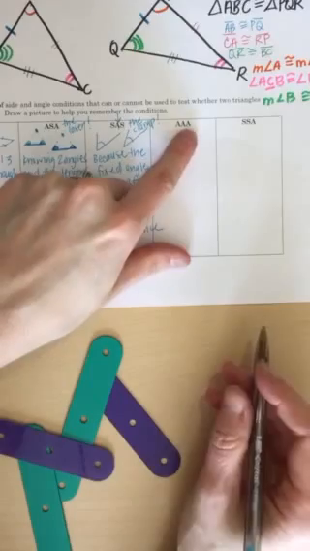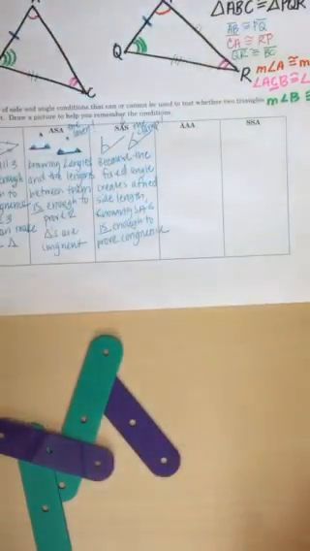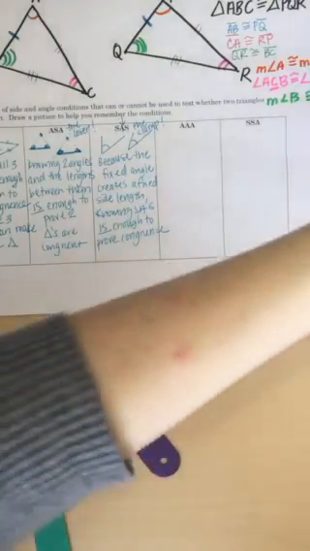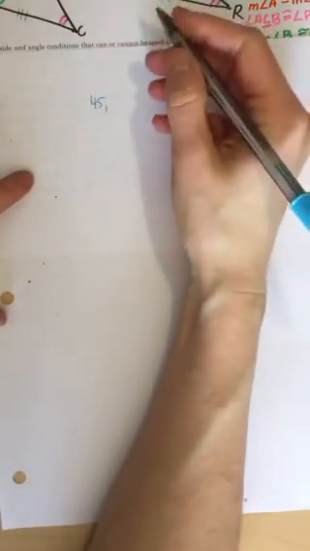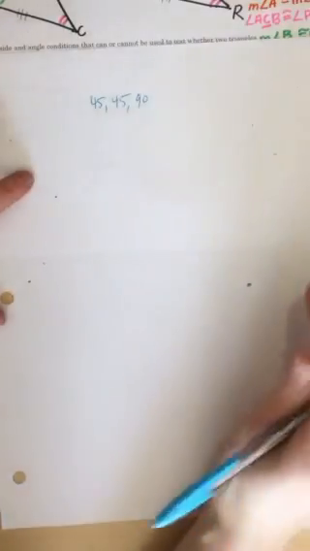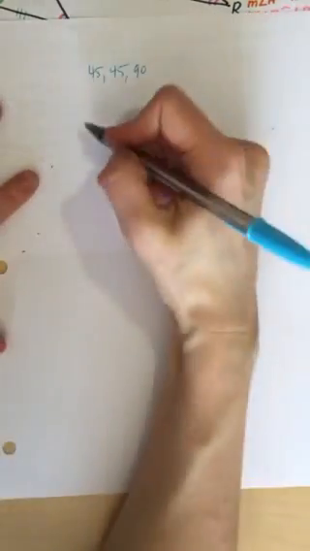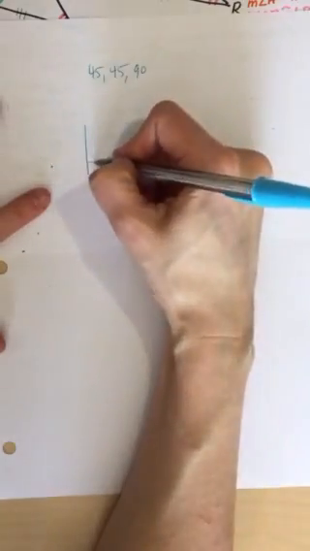Okay, so angle, angle, angle. This is actually something that we're going to experiment with in class, but for the purposes of this video, let's just pretend we did. I'm going to give the kids 3 angles. So let's just pretend I gave you 45, 45, and 90, just because that's a nice, easy one. So if I have 45, 45, and 90, that means I have these two.